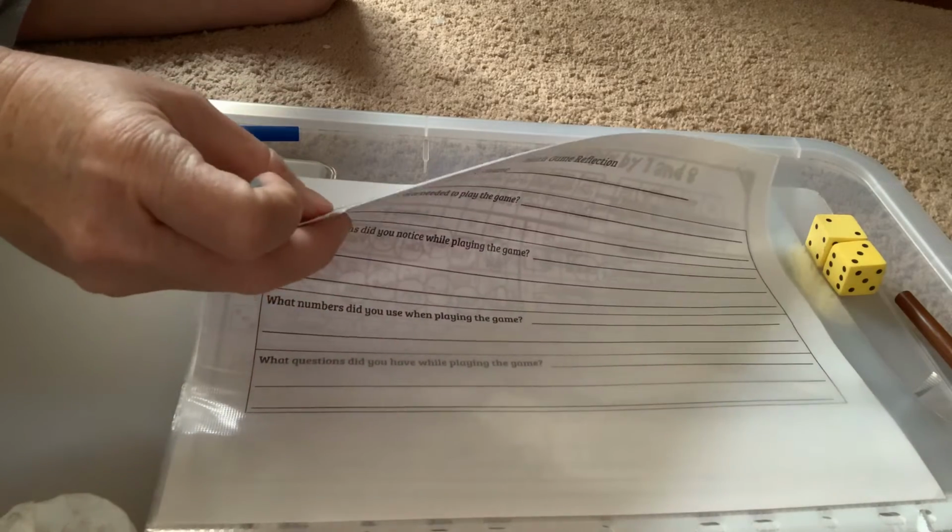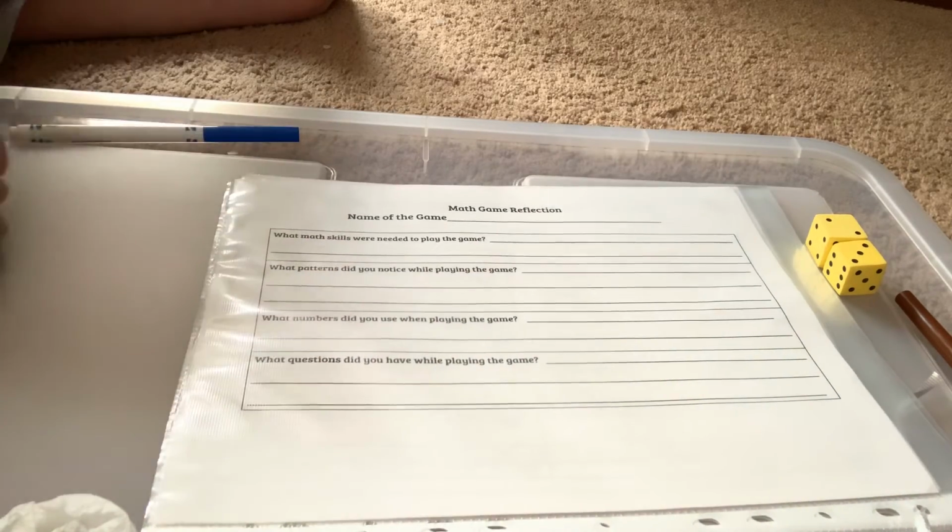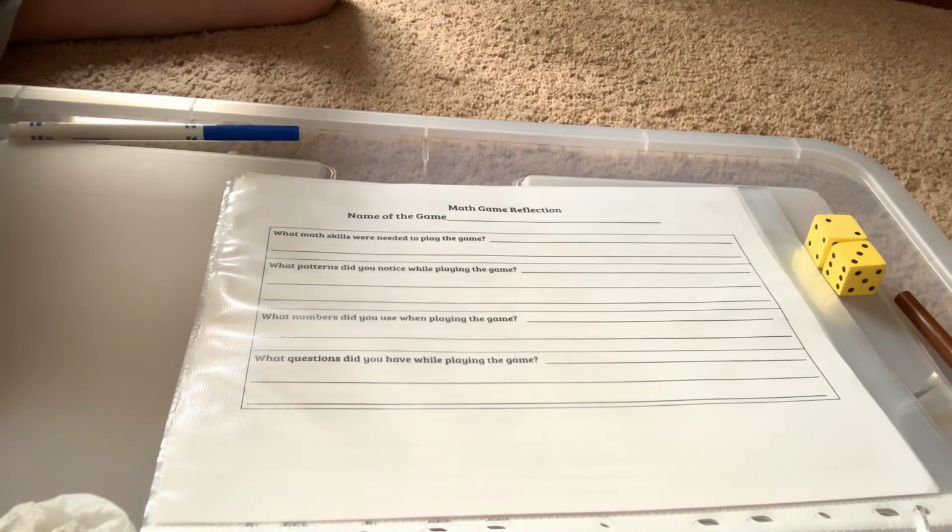Tell me who won the game. Send me a text telling me who won the games. And send me a picture of your reflection. Good job and have fun.